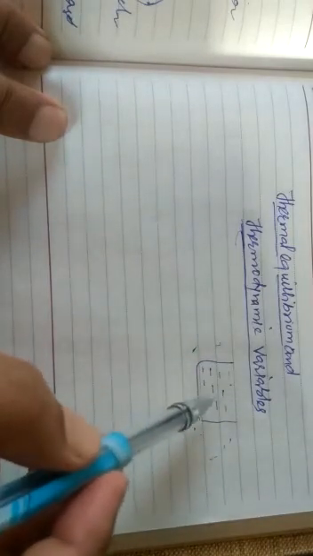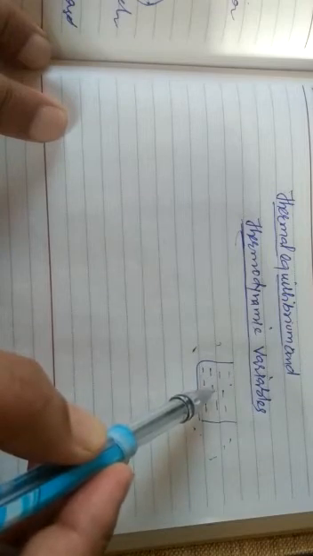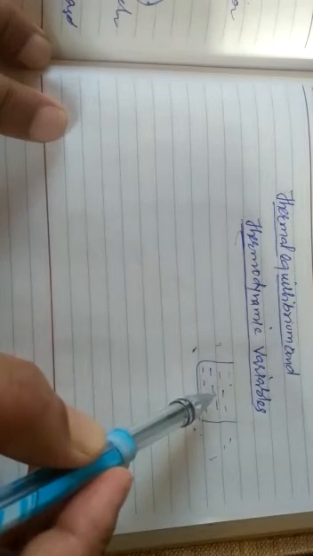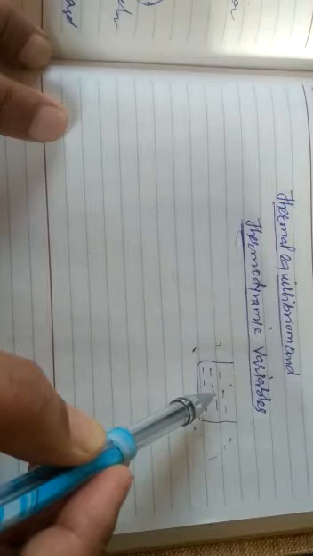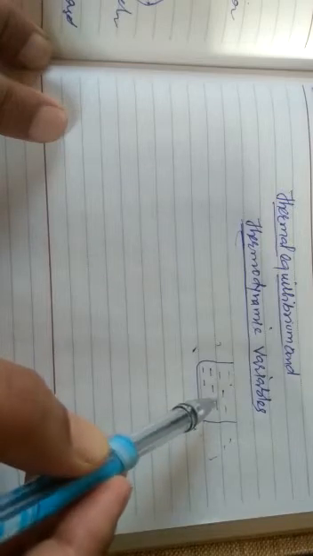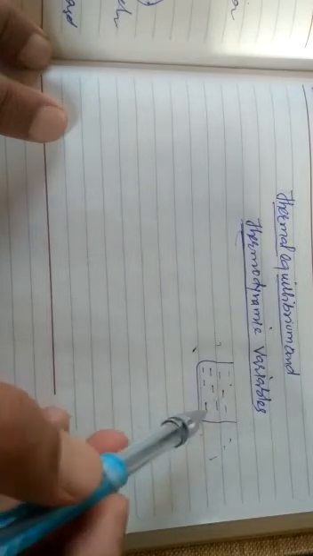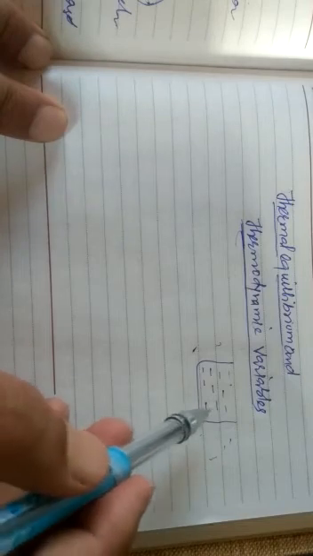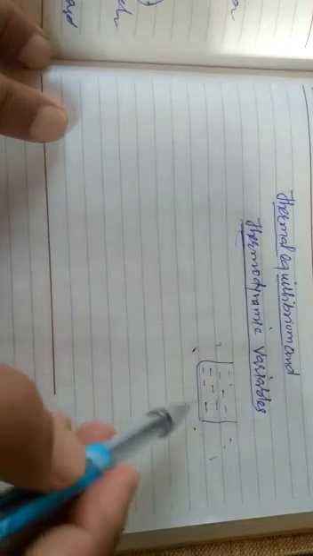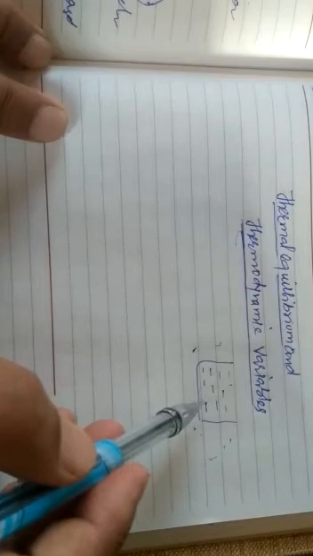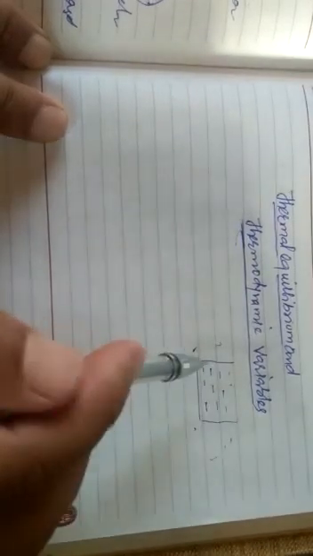This gas within the container has a particular pressure, volume, temperature, internal energy, entropy, enthalpy, and number of moles. These parameters are called thermodynamical variables.